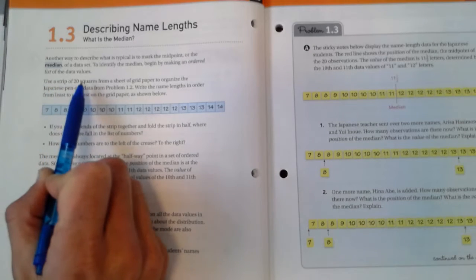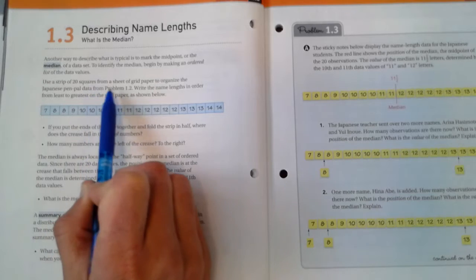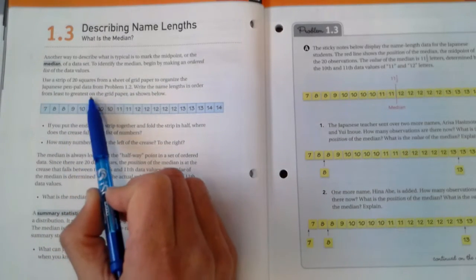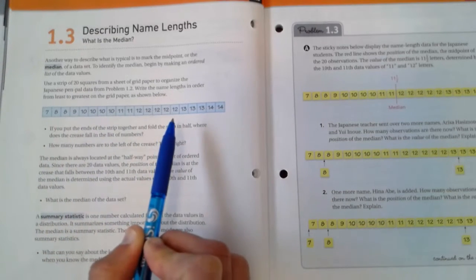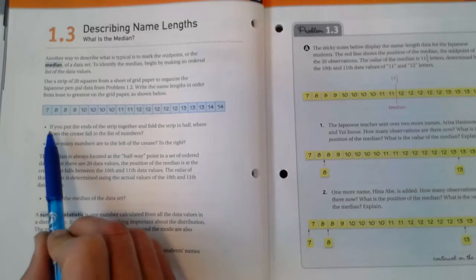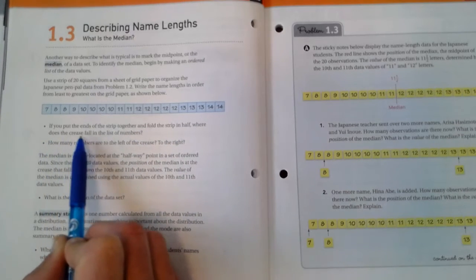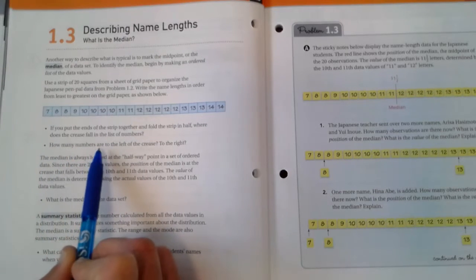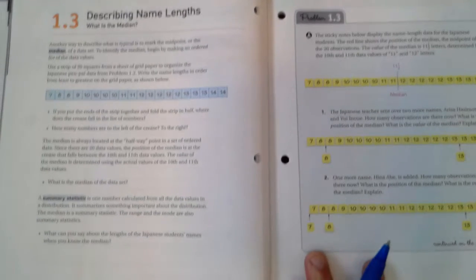Use a strip of 20 squares from a sheet of grid paper to organize the Japanese pen pal data from problem 1.2. Write the name lengths in order from least to greatest on the grid paper, as shown below. So they've already done this for us. I am going to ask you to write this down eventually, but not right now. Okay? It says, if you put the ends of the strip together and fold the strip in half, where does the crease fall in the list of numbers? How many numbers are to the left of the crease and to the right? And we're going to talk about this when we get to part A, okay?